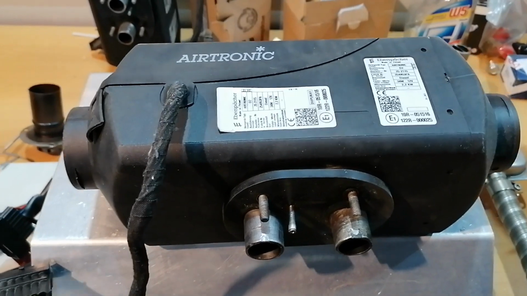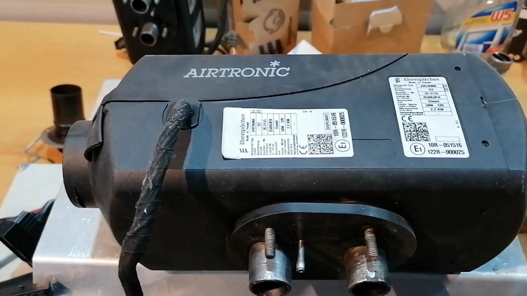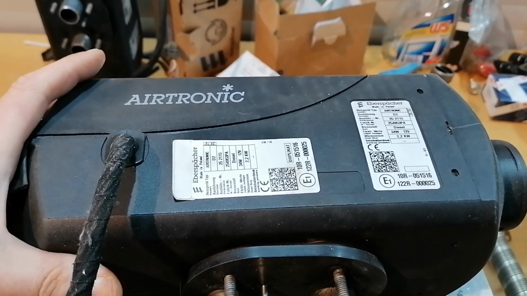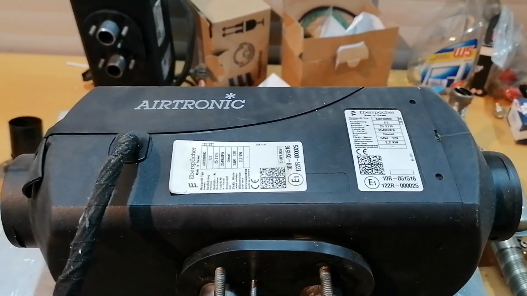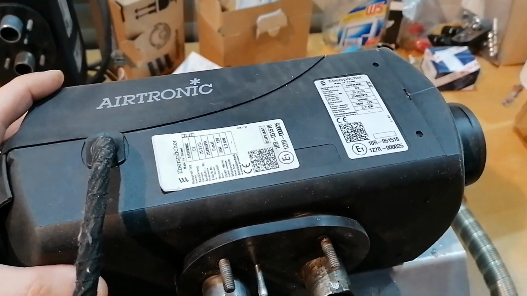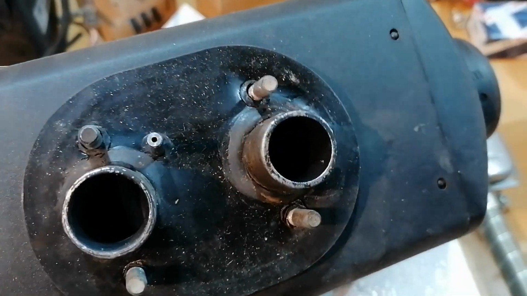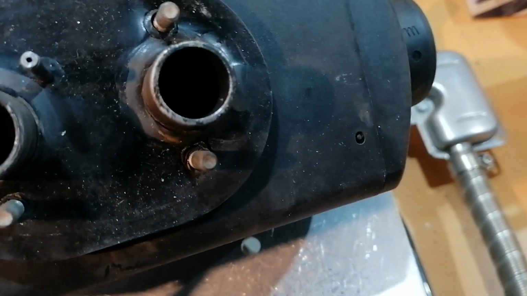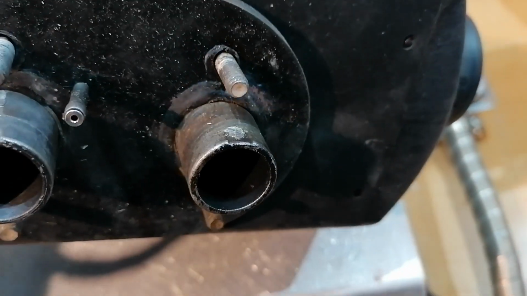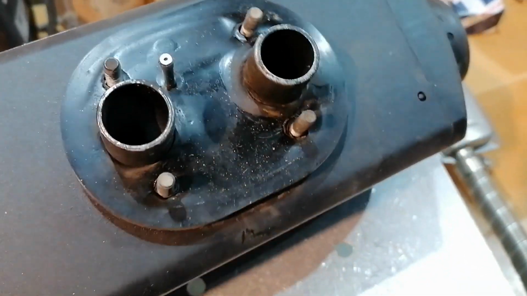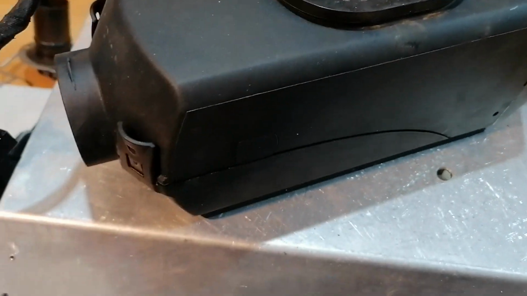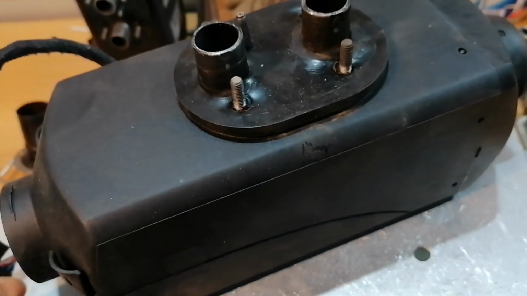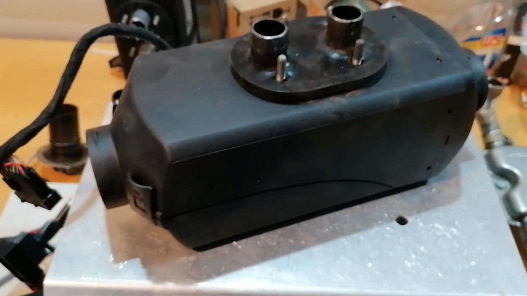Okay guys, so today we have a unit from a customer. We don't have any descriptions of the fault, so we will have to figure it out by ourselves. At the first look, I don't know if you can see, but there's some carbon residues in the exhaust. So first we will hook it up to a diagnosis and see what kind of faults we have in this unit.